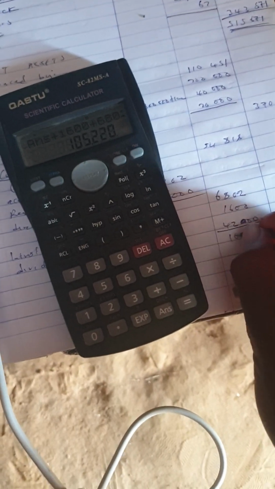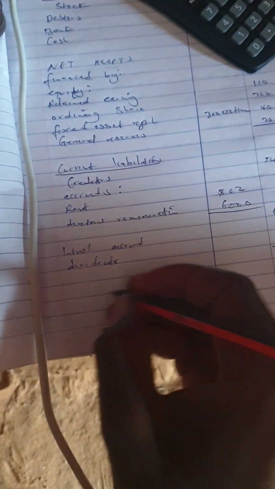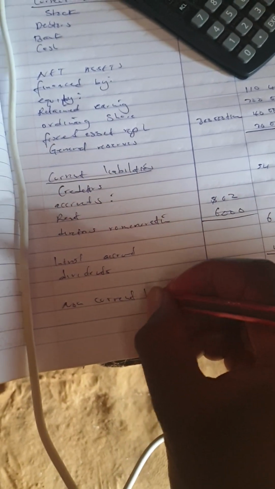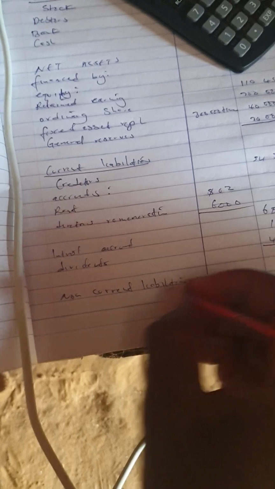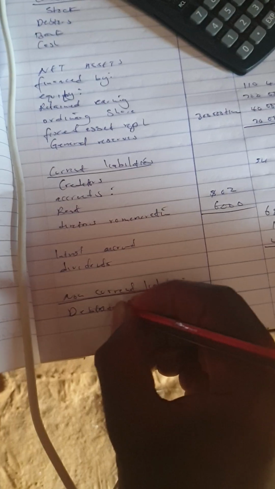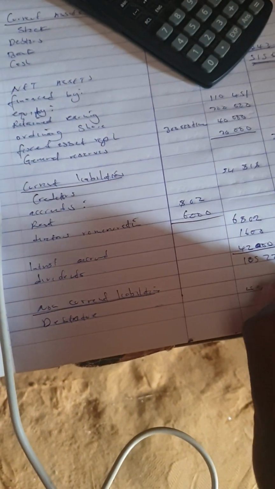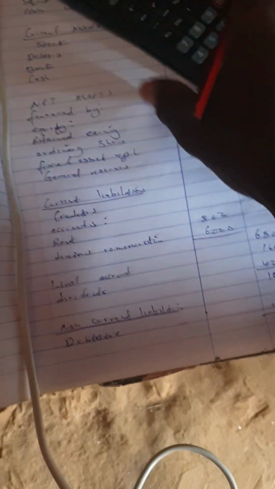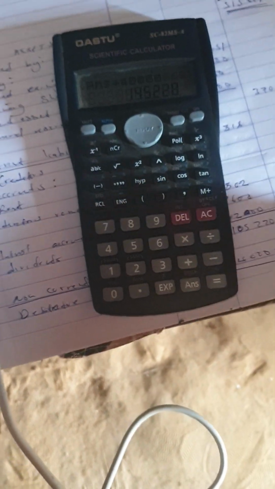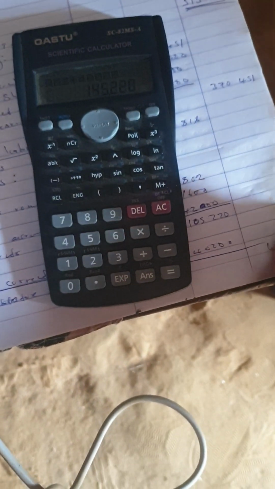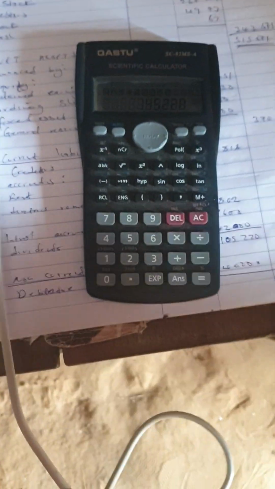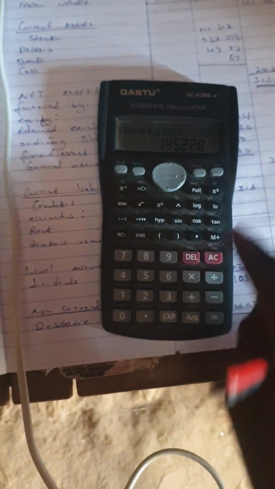Then we go to non-current liabilities. That is the long-term loans, if they are there. Under non-current liabilities, we have the bank loan, or what you call the debenture itself, which was 40,000. So the figure we have plus 40,000 gives us 145,220.